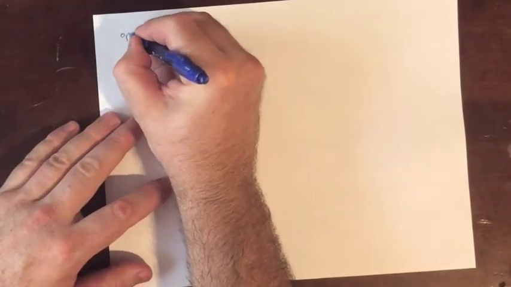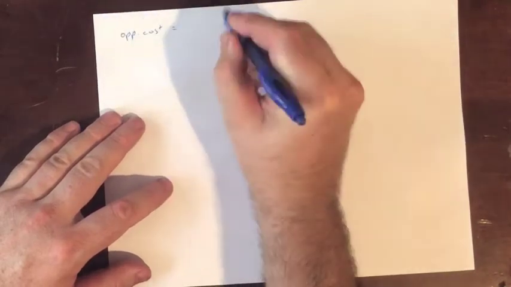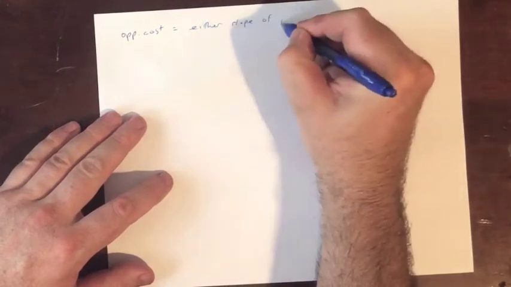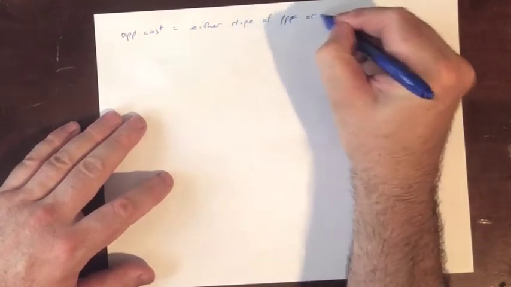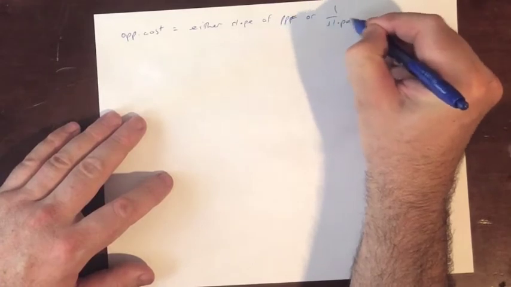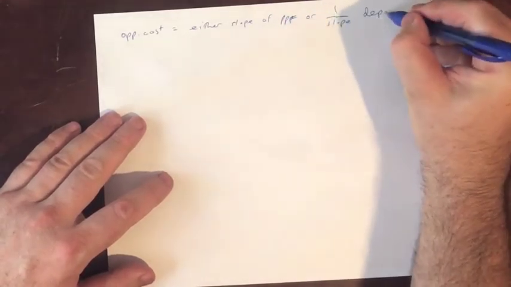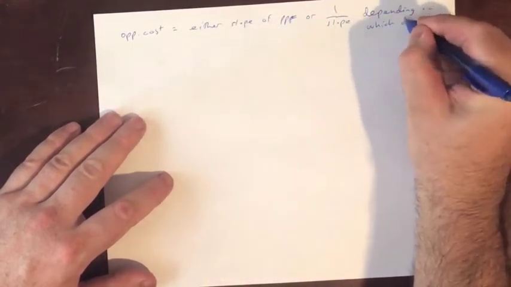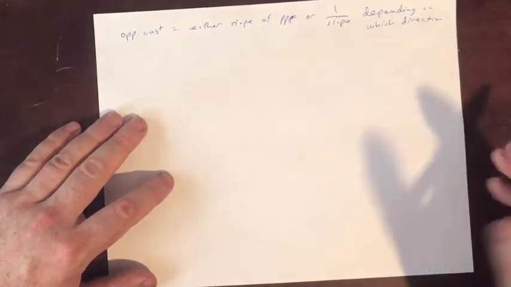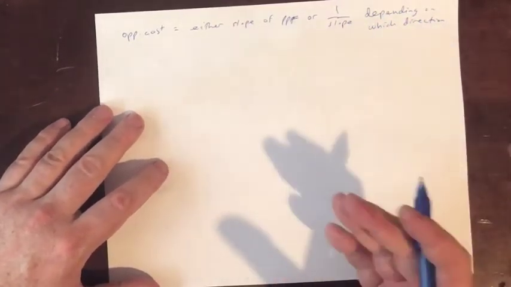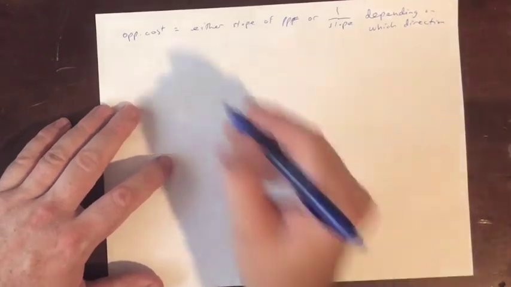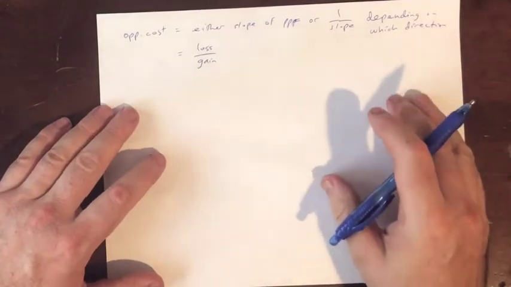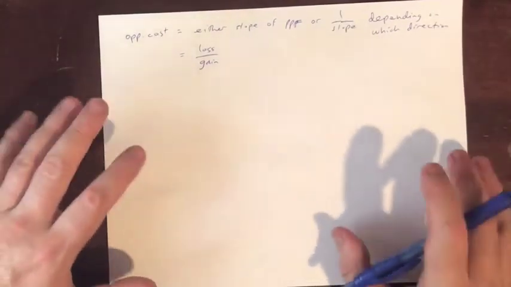So to summarize, the concept of opportunity cost is going to be either the slope of the PPF or 1 over the slope, depending on which direction we're going, because that signifies which one is loss and which one is gain. But in general, opportunity cost is always the loss relative to the gain. So very important.